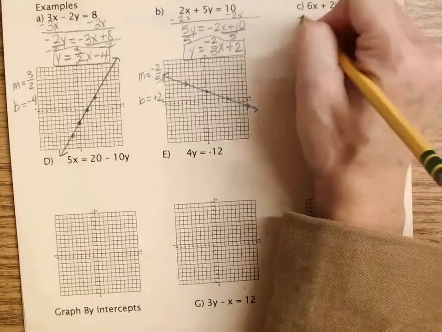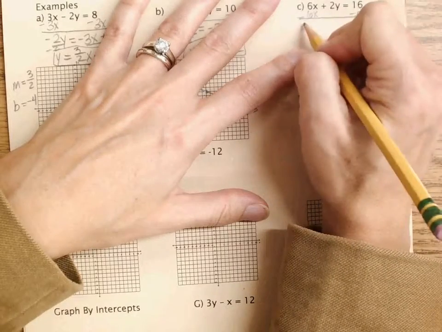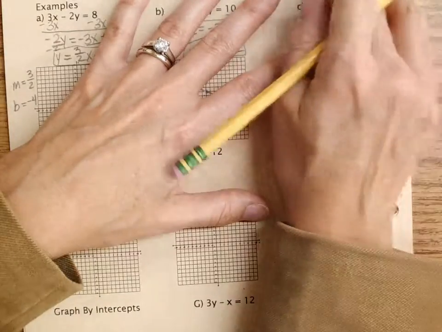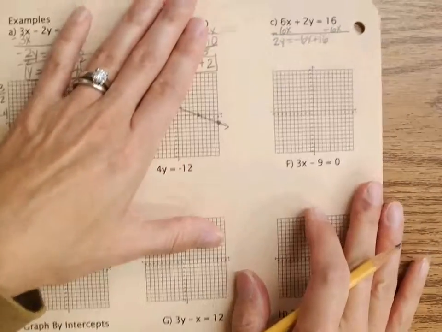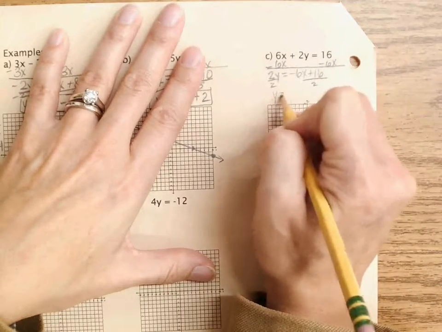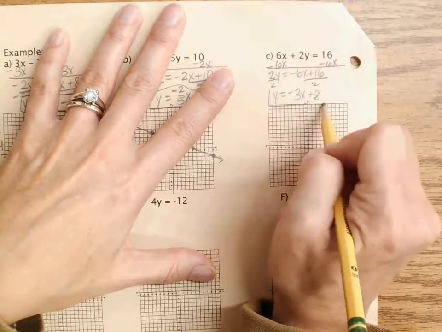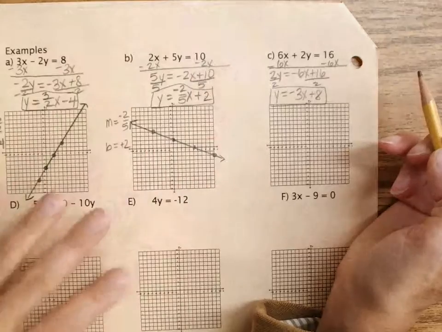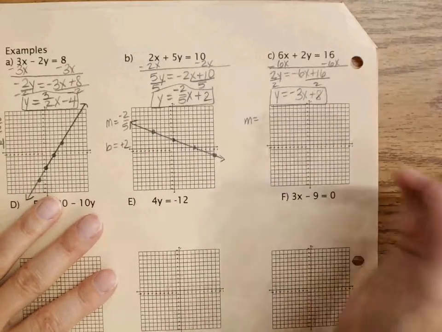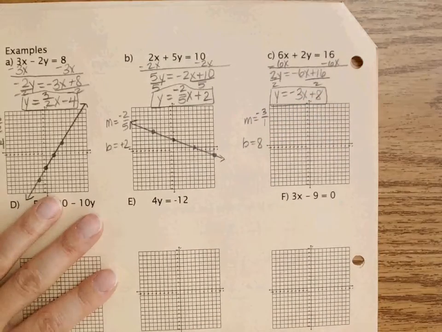For C, we'll subtract 6x from both sides. When we do that, we have 2y is equal to negative 6x plus 16. I'm taking better care of my signage here. Then we're going to go ahead and divide by 2. So I have y is equal to negative 3x plus 8. Slope for this one, it's negative 3, but I'm going to write it as a fraction. So it's negative 3 over 1, and then b is positive 8. Okay?